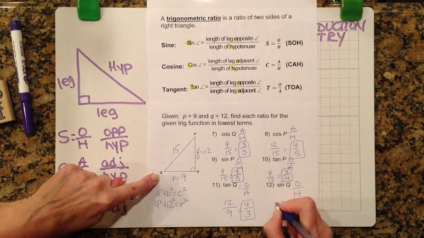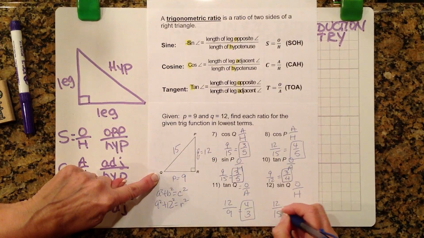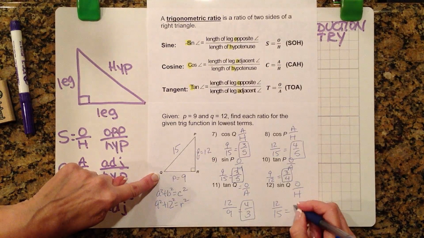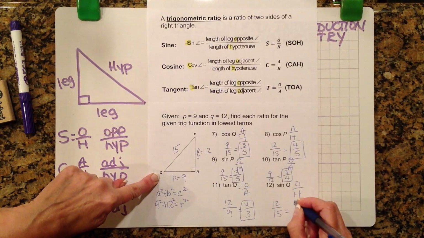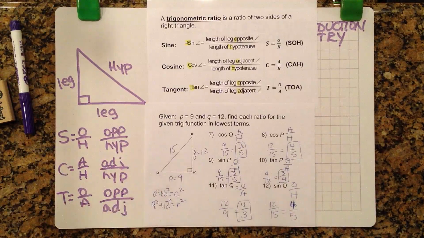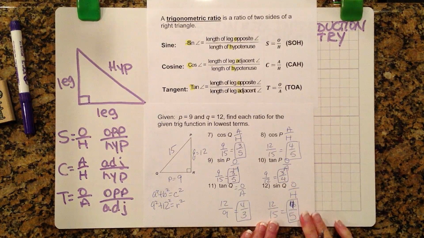So it's going to be the opposite side of 12 over the hypotenuse of 15. Let's see, we're going to reduce that by 3 and get, by 3 would be a 4. 4/5, not 3/5, but 4/5 right there. So the answer to that very last one is 4/5.